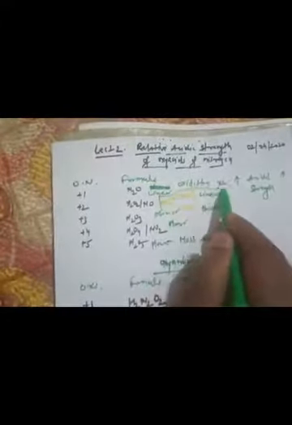This is very important, and it is important for competitive examinations also, and for higher study, that NO plus is linear and NO minus is bent. Although the oxidation number will be the same, the oxidation number is +2 in both cases. Okay, so you need to remember this structure.